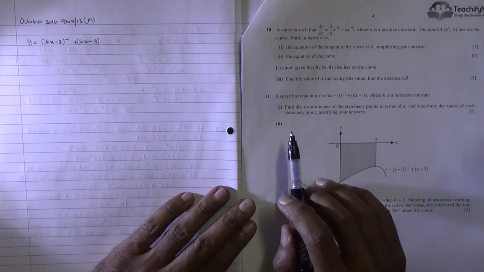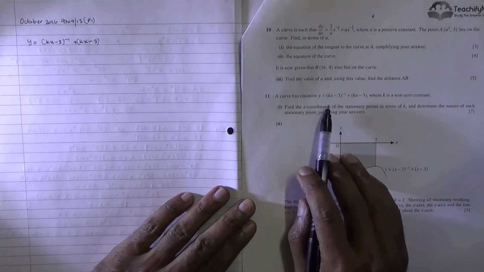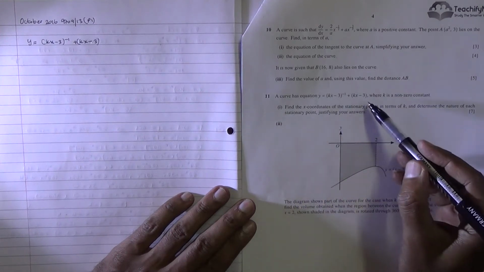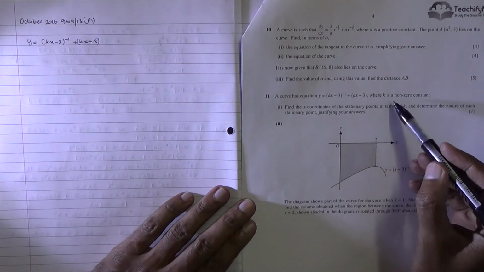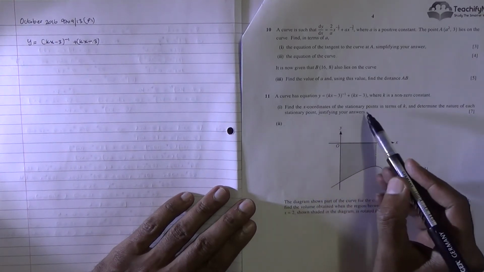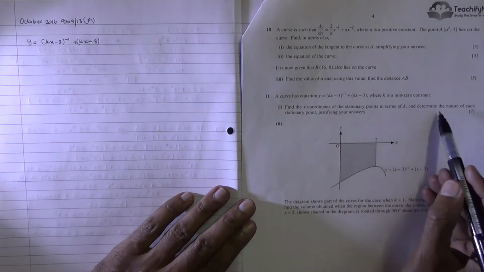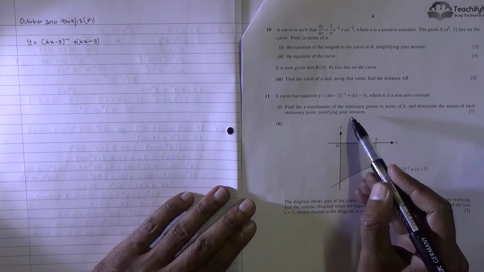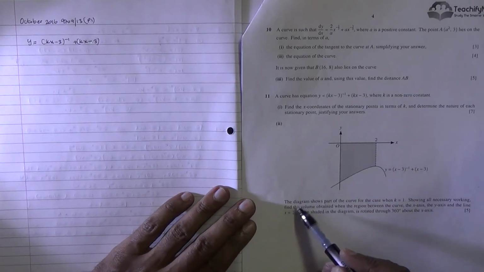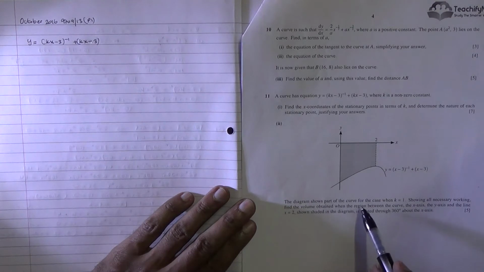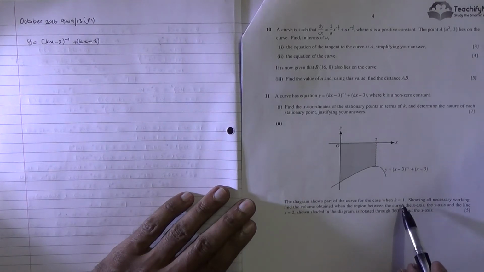Hi, for question number 11, a curve has equation y is equal to (kx minus 3) to the power of minus 1 plus kx minus 3, where k is a non-zero constant. Find the x coordinates of the stationary points in terms of k and determine the nature of each stationary point, justifying your answers. For the second part, this is the diagram which shows part of the curve for the case when k is equal to 1.